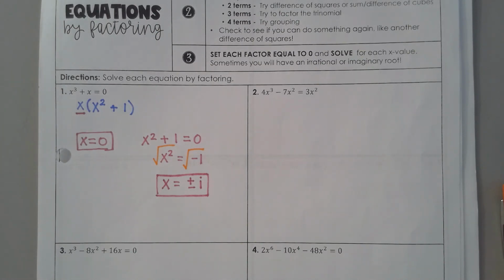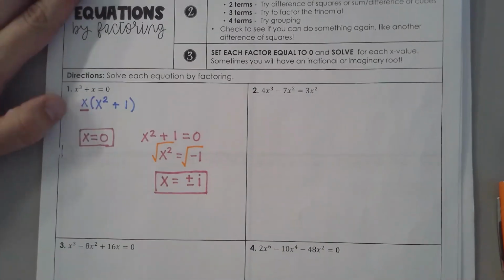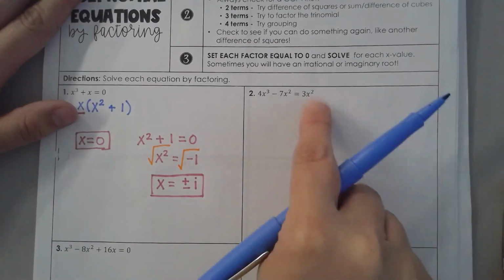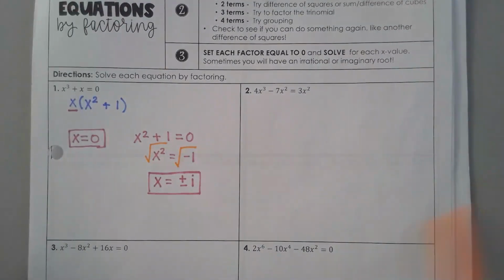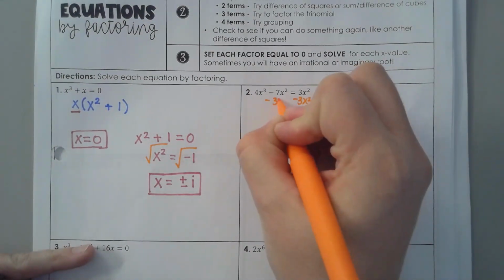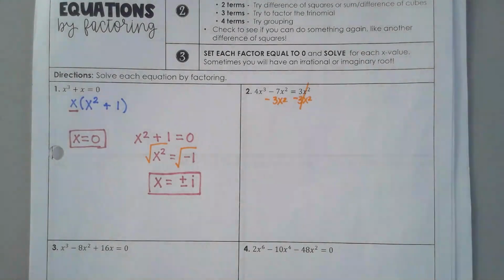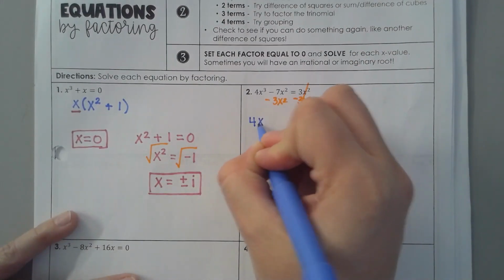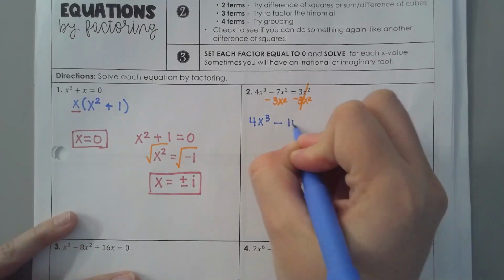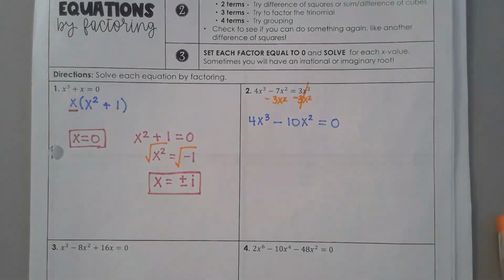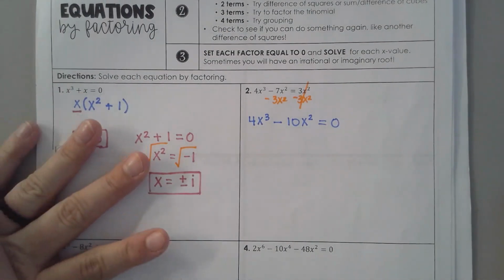This one was not so bad. All right, number 2. Notice it's not set equal to 0. So we've got to subtract 3x squared from both sides to get it set equal to 0.